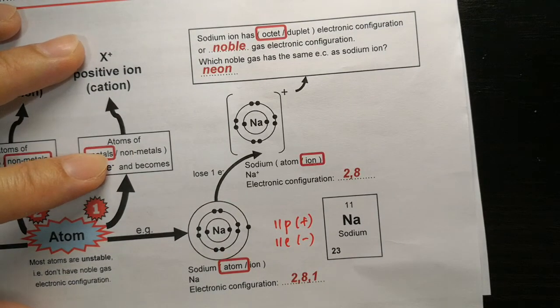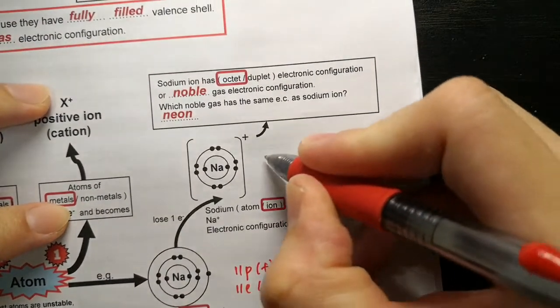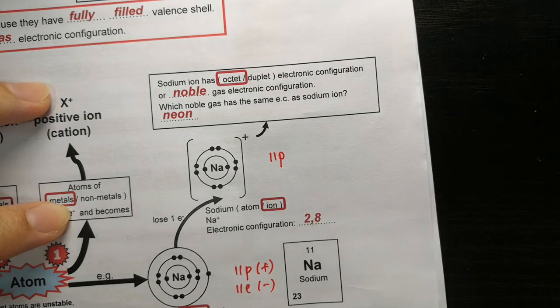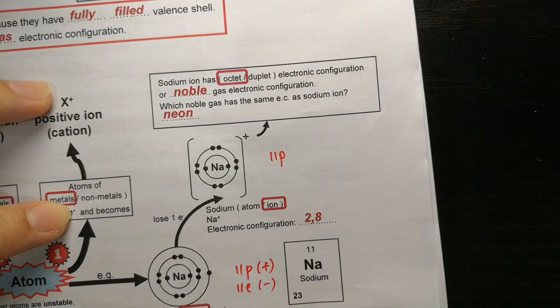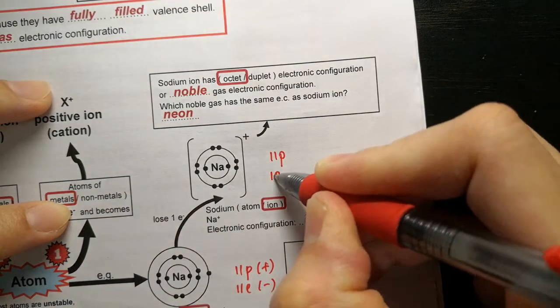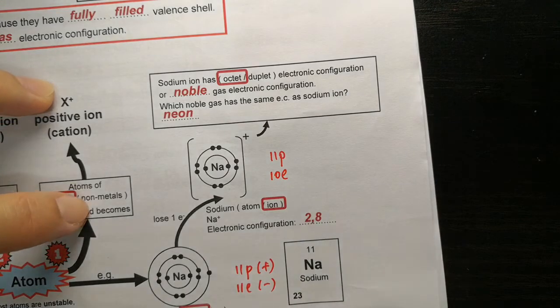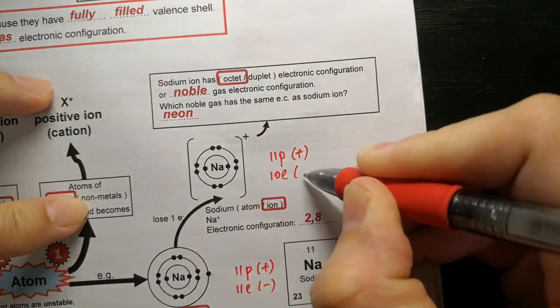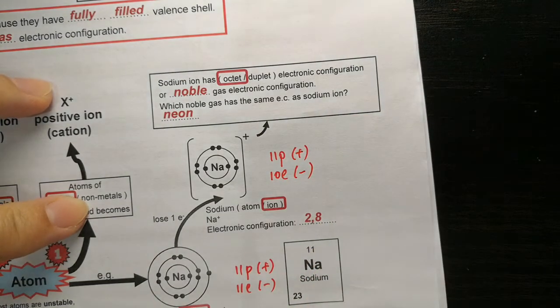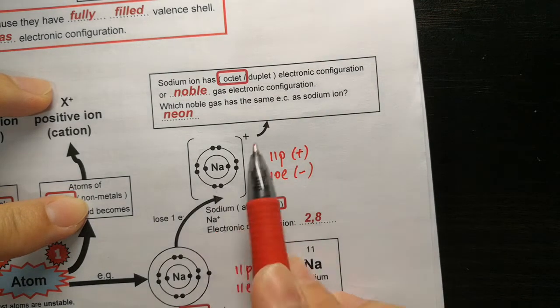The charge is 0. Now, when it loses one electron, this sodium ion would still have 11 protons, because protons cannot be lost or gained. When it loses one electron, it would have 10 electrons. So 11 protons, 11 positive, 10 electrons, 10 negative. So positive is more than negative. That's why this sodium ion is positively charged.